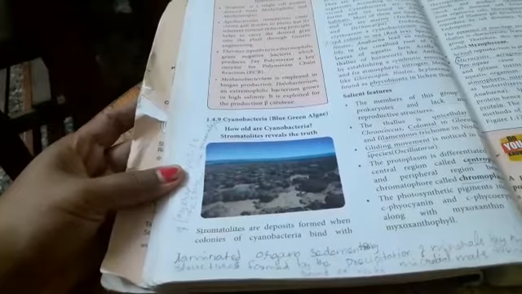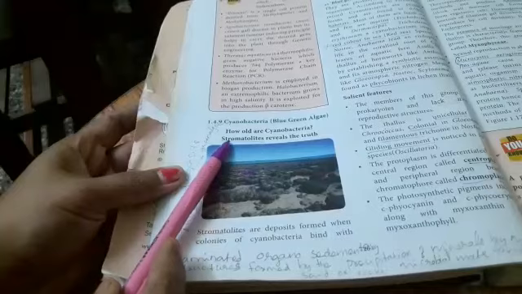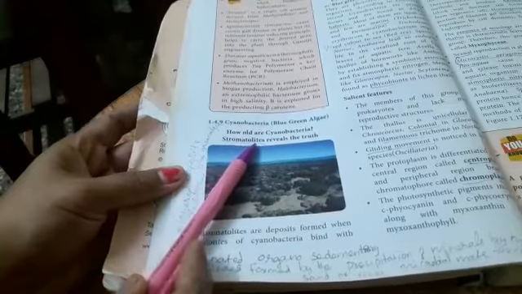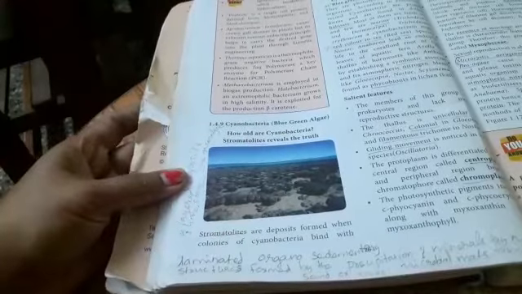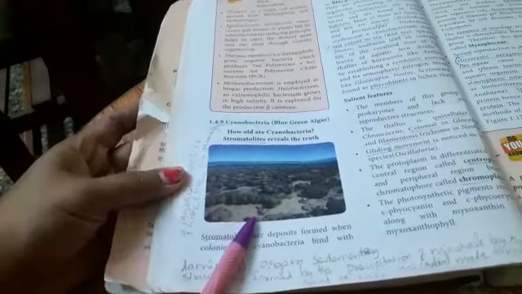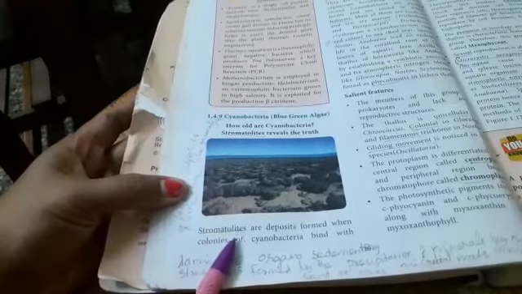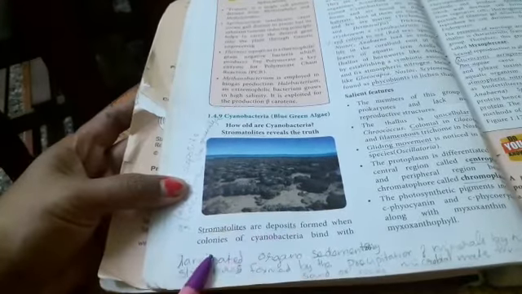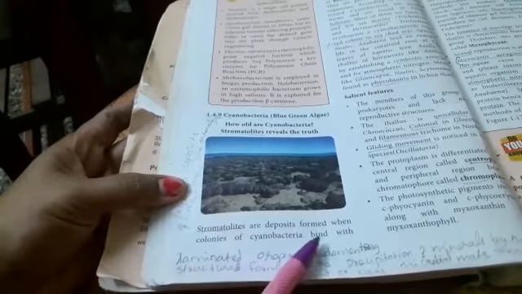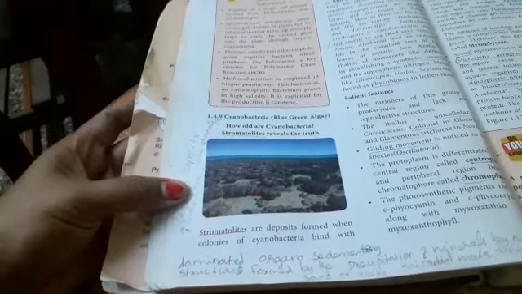next one is the cyanobacteria. What is the cyanobacteria? These are the old ones. Here it is also called stromatolites. What is stromatolites? Look at the diagram. Here the stromatolites are deposits formed when colonies of cyanobacteria bind with calcium carbonate.